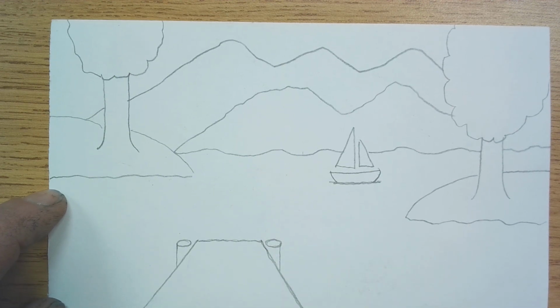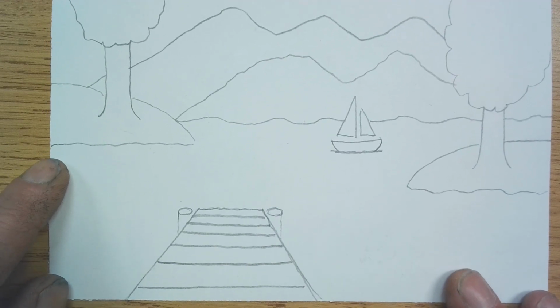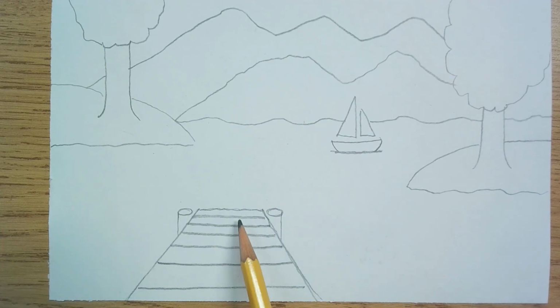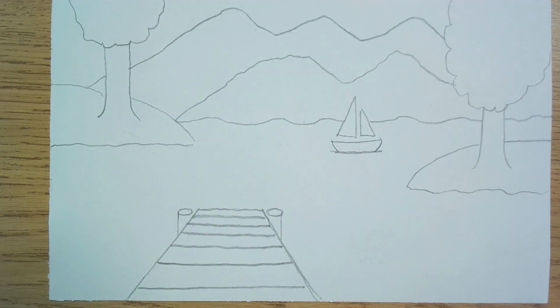That's the stuff that's closest to us if we imagined we were in our picture. To draw 1, 2, 3, 4, 5, and 6 lines. And if you look carefully, you can see that they get closer and closer together. That's also part of perspective. When things are farther away, they look smooshed.